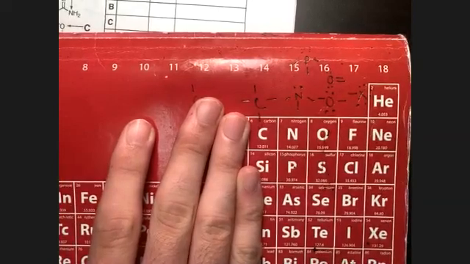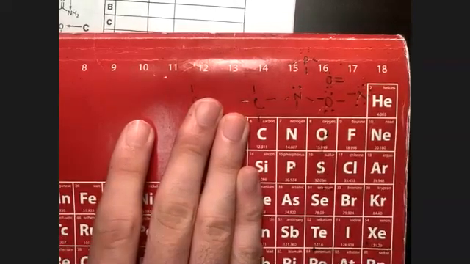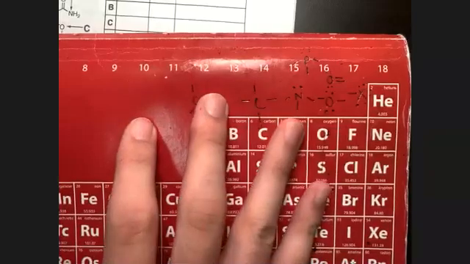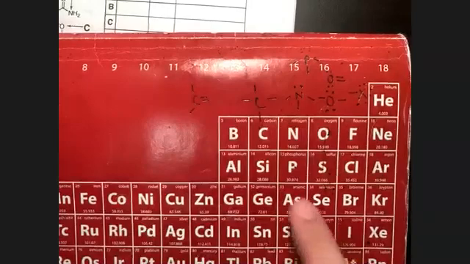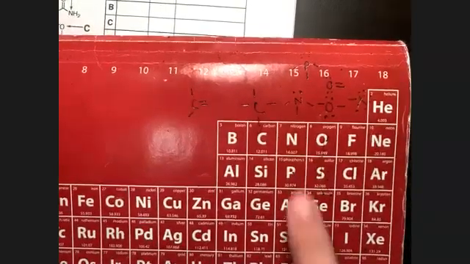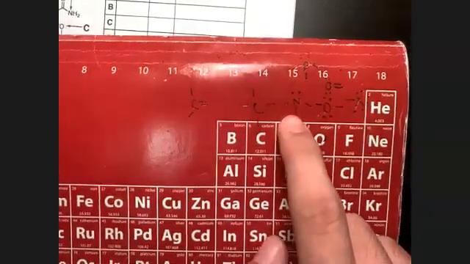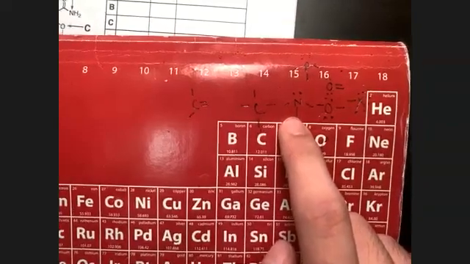Nitrogen has 5 valence electrons. So you see that kind of arrangement with the 1 lone pair. In order to have 5 valence electrons, we have 1 lone pair. Everything else in this column is going to have this same kind of skeletal arrangement. If it doesn't have this arrangement, it's going to have a formal charge.